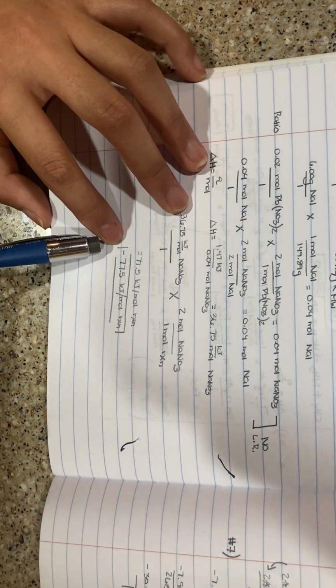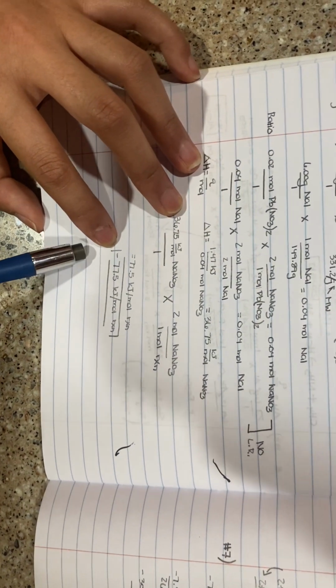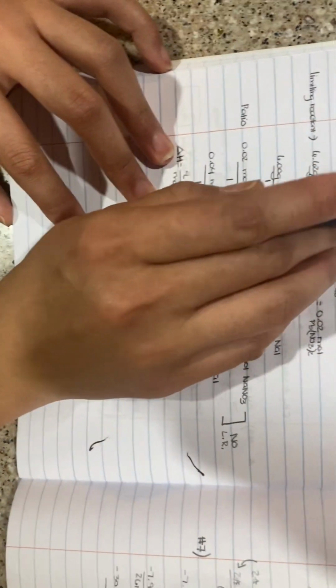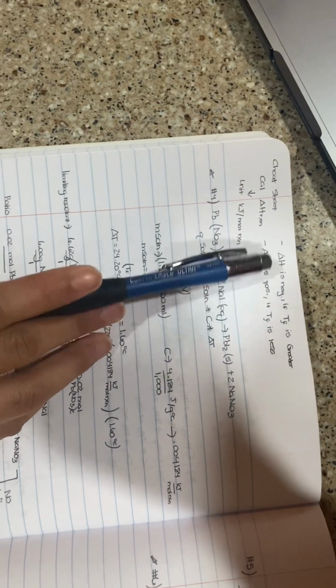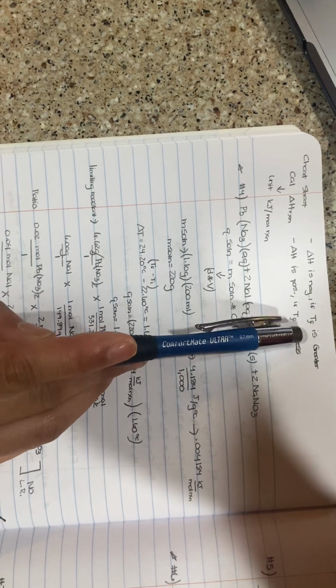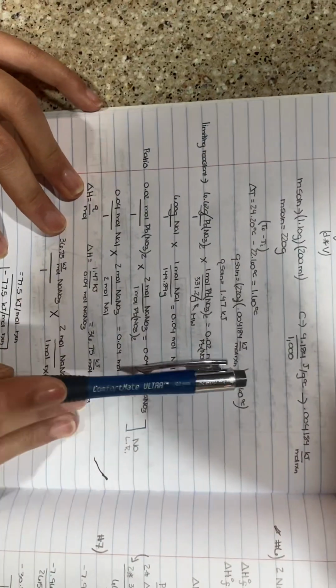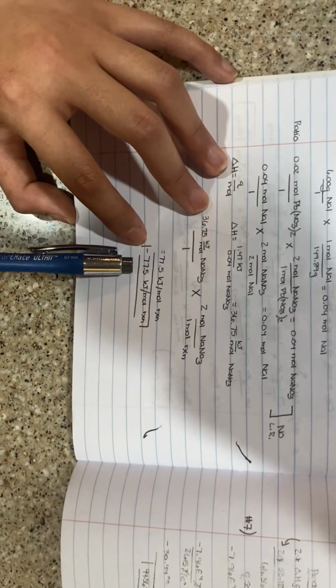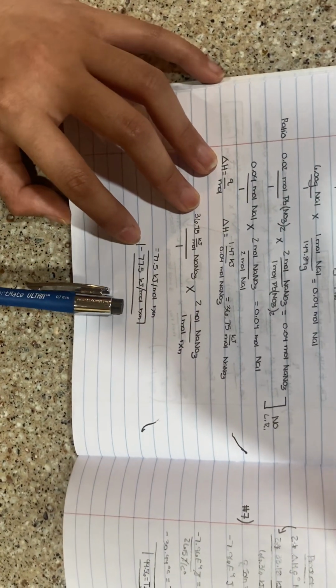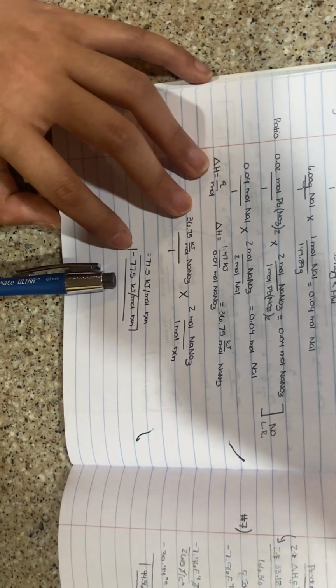Now we need to determine if this is negative or positive. Delta H is negative if T final is greater. Our T final is greater, going back to the T final of 24.20, meaning that this is negative 77.5 kilojoules per mole of reaction. And that concludes problem number 4.